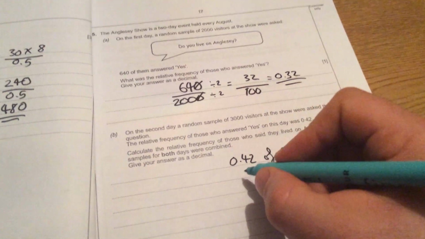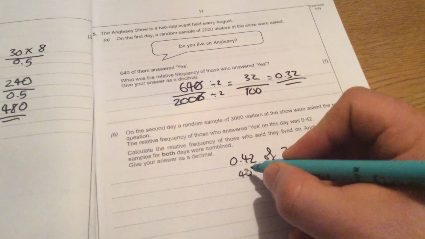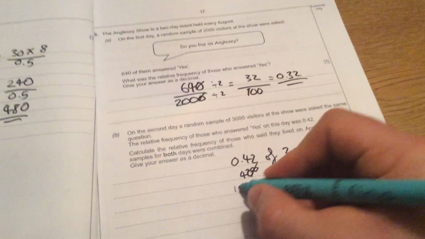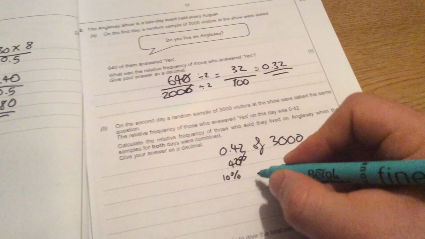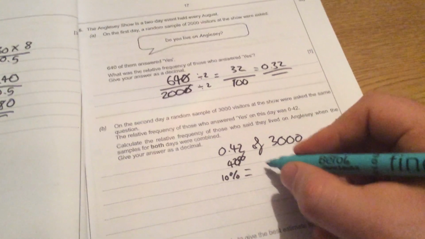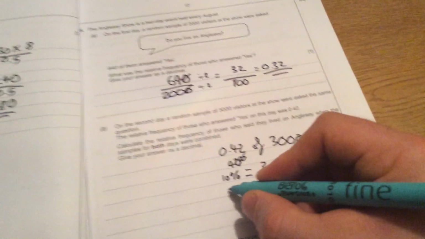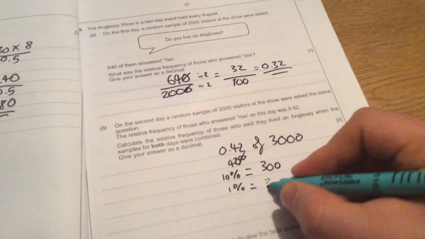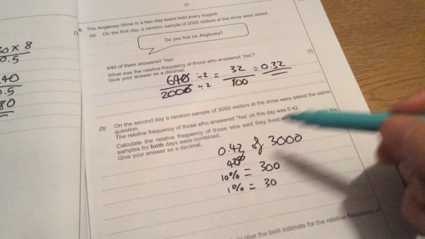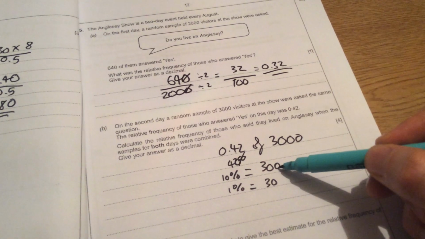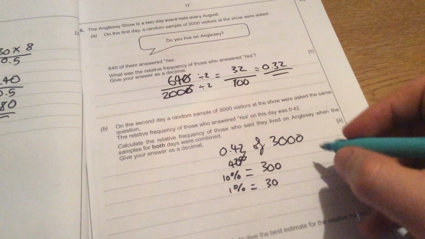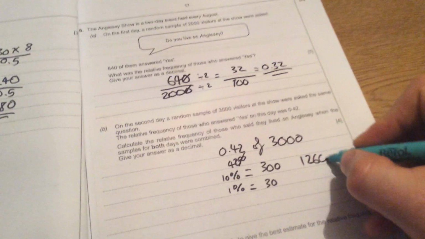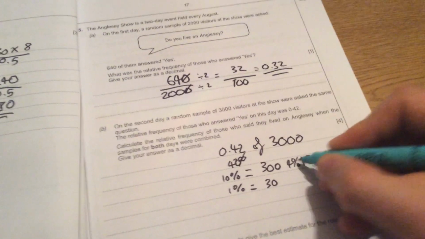So I'm going to work out 42% of 3,000. Okay, because I haven't got a calculator, I'm thinking of the easiest way to do it. 10% of 3,000 is 300. 1% of 3,000 is 30. I need to make 42%. I need 4 of these and 2 of these. 4 300s and 2 30s give you 1,260.